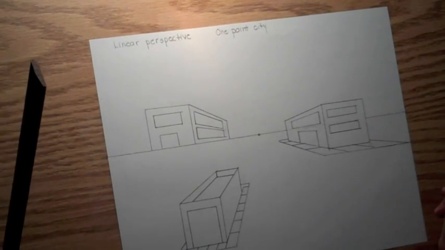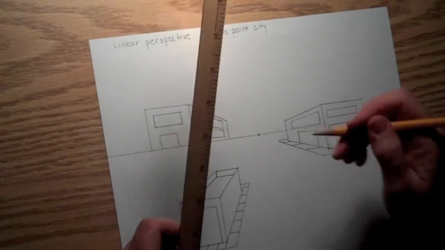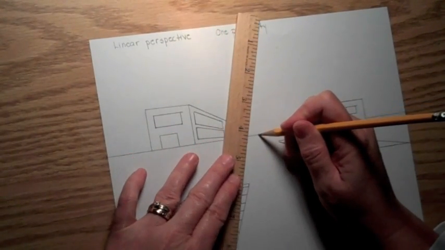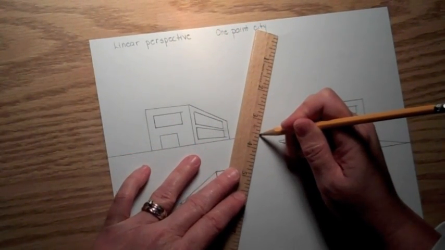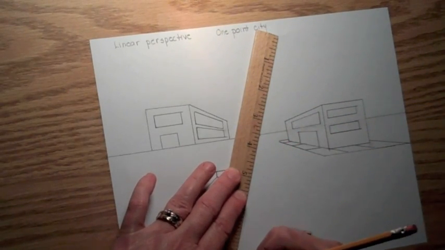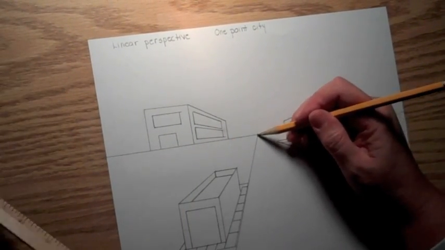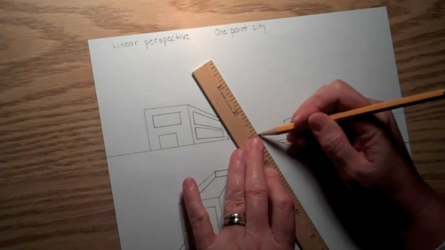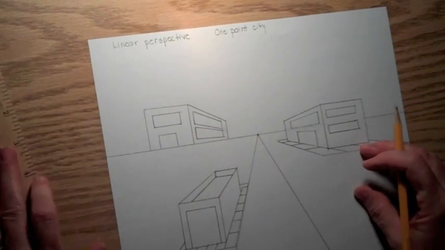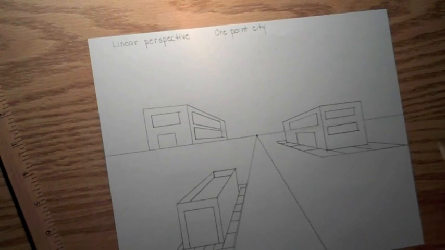Okay, now we're going to do roads. And roads are sort of like sidewalks, only they're wider. I'm going to line up against the edge of my sidewalk, and I'm going to make a distance line that goes all the way down. And I'm going to make another distance line and there's a road.